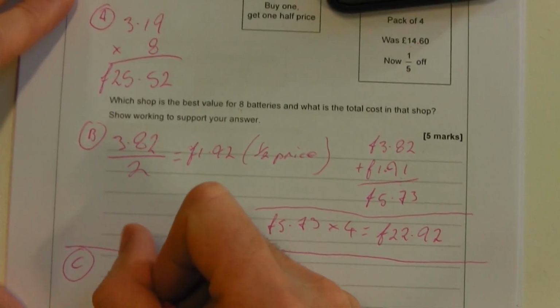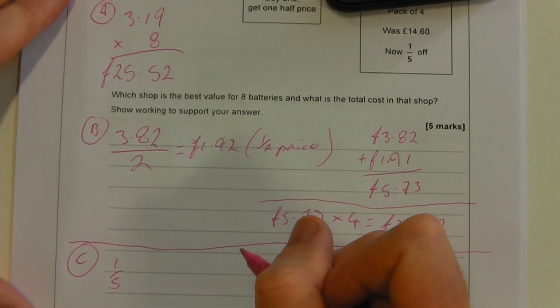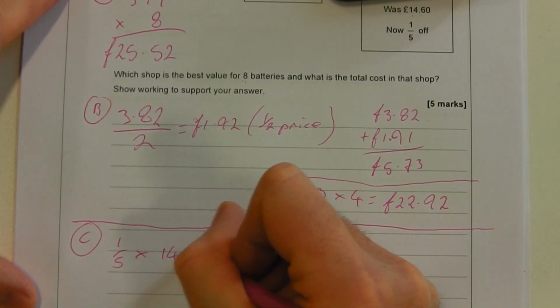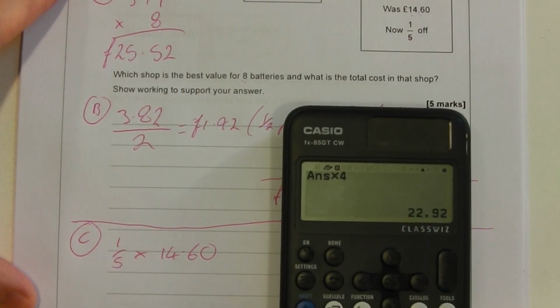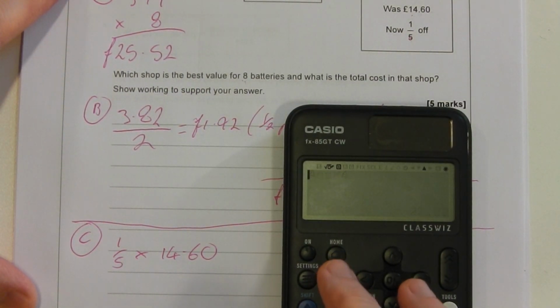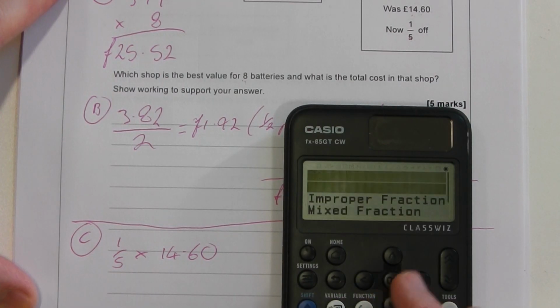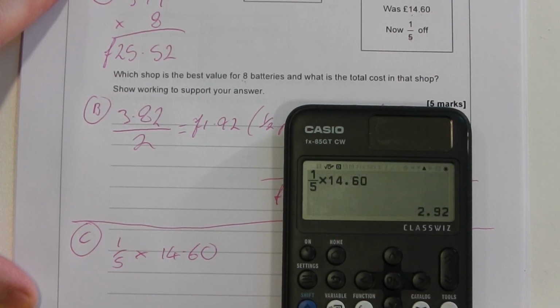So if we type in 1/5 times by £14.60, let's do this one. So we've got 1/5, move it to the right, times by 14.60, and that gives us, when we change the format, £2.92.